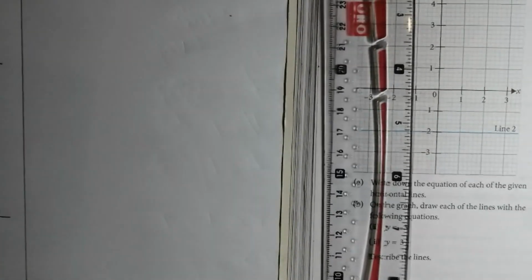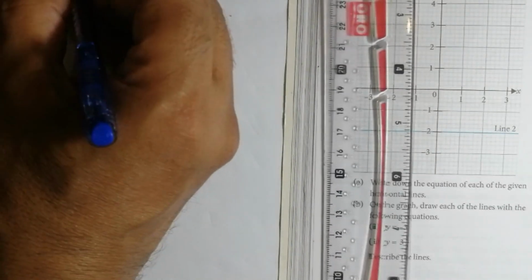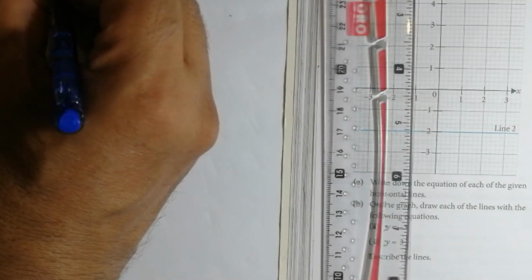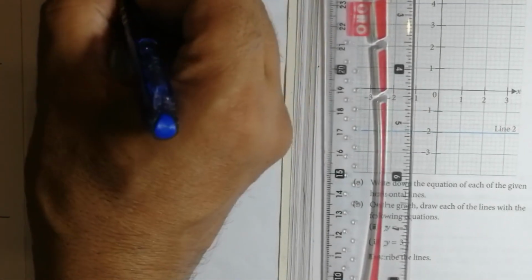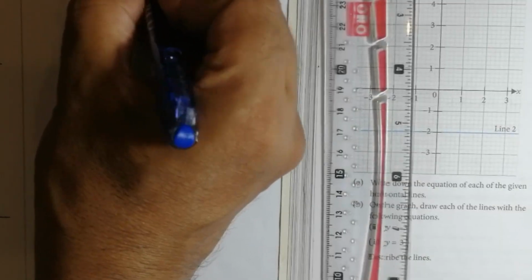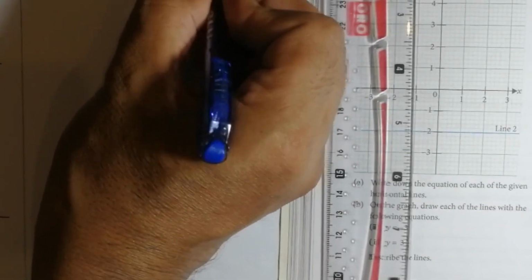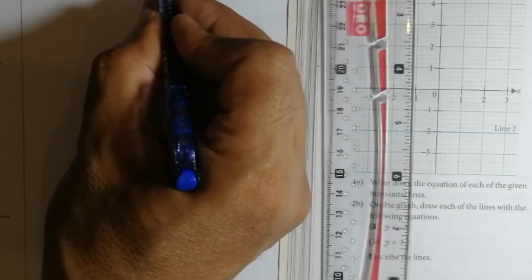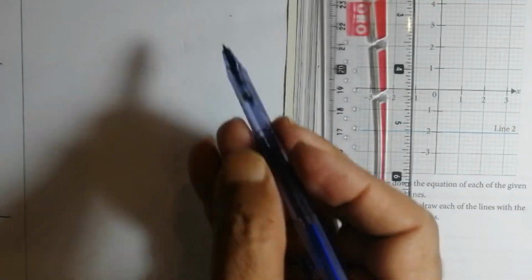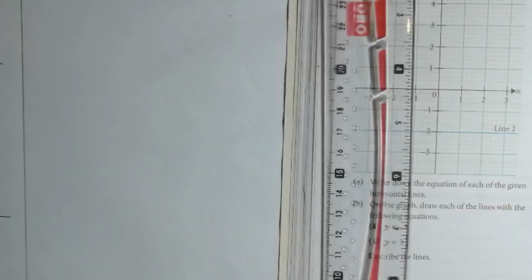Before we start question number 3, just recall that the equation of a straight line is y equal to mx plus c, where m is the gradient of the line and c is the y-intercept.